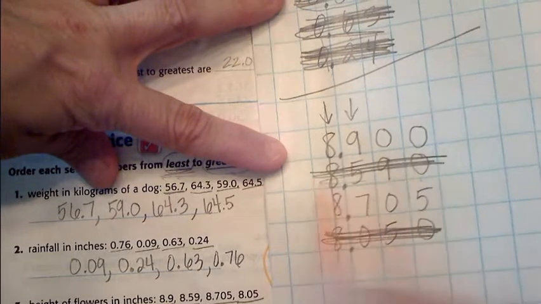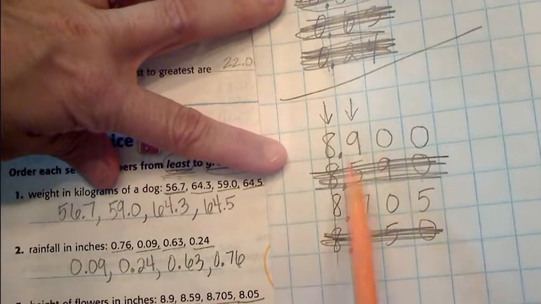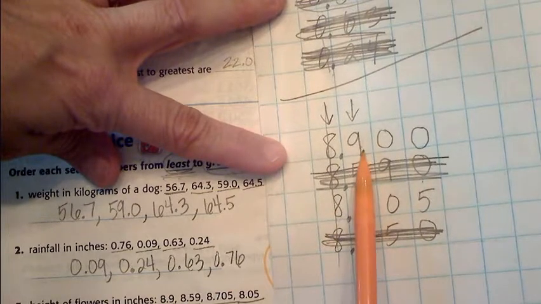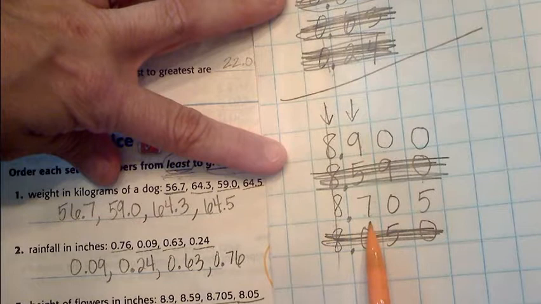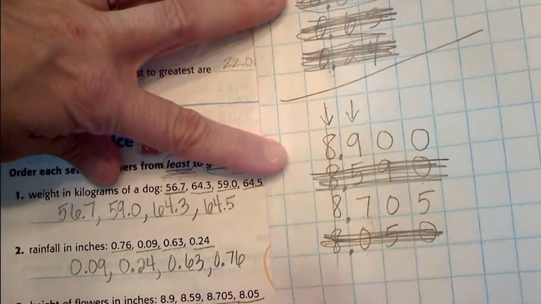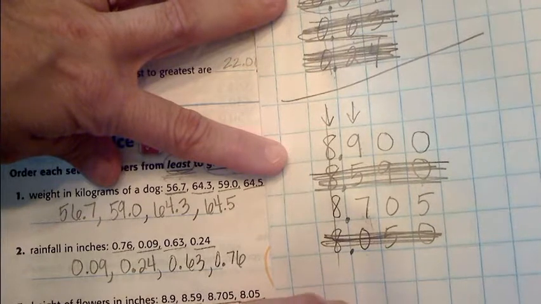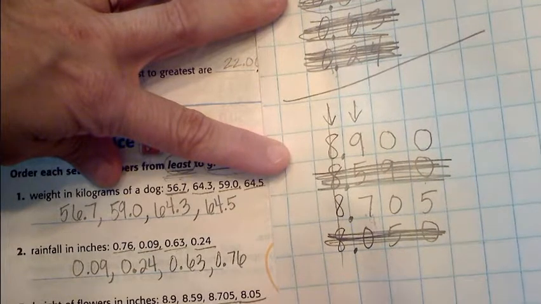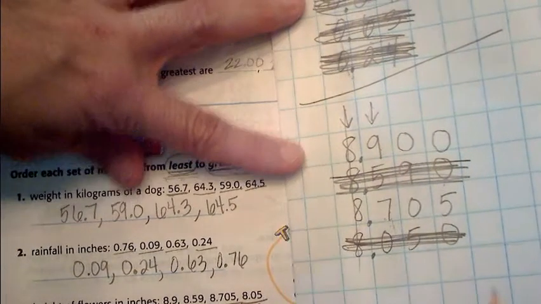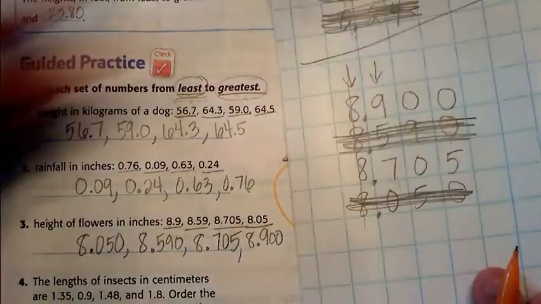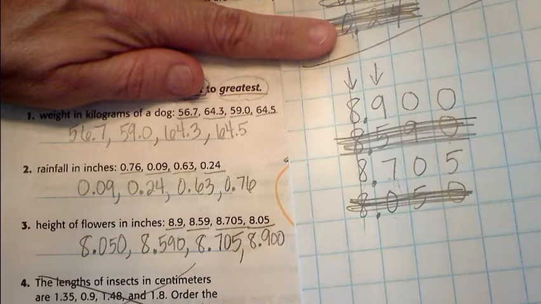I can cross it off. I only have 2 left. They both have 8s in the ones place. This one has a 9 in the tenths, and this one has a 7 in the tenths. Which is the smallest? That's right, 7. So this one becomes the next largest, and that means our biggest one is 8.9.